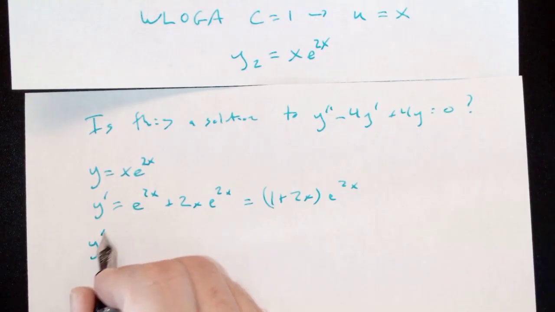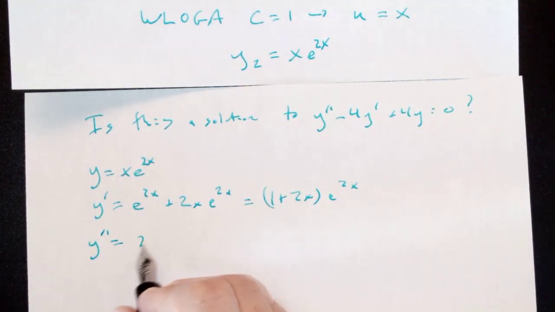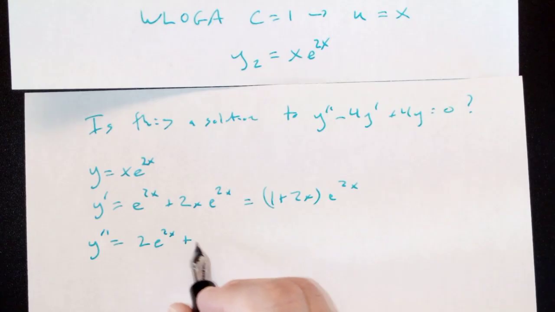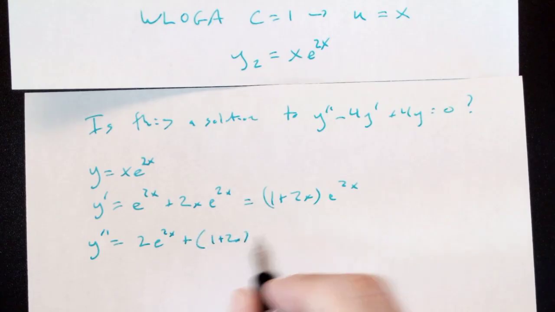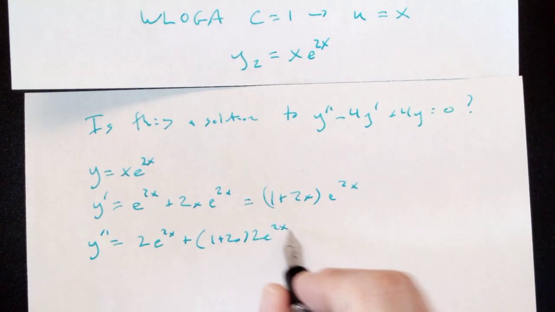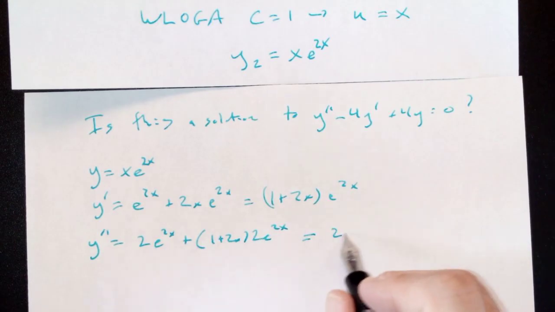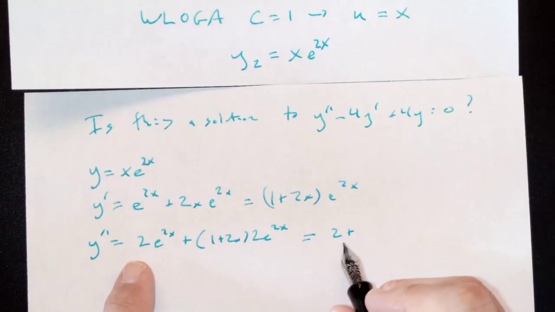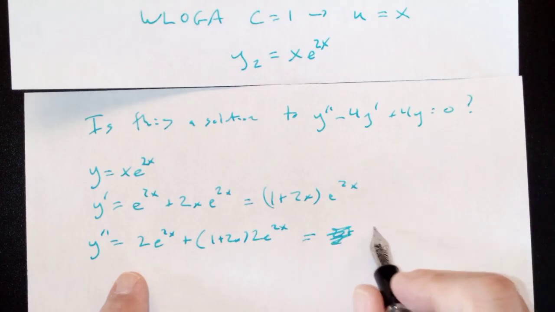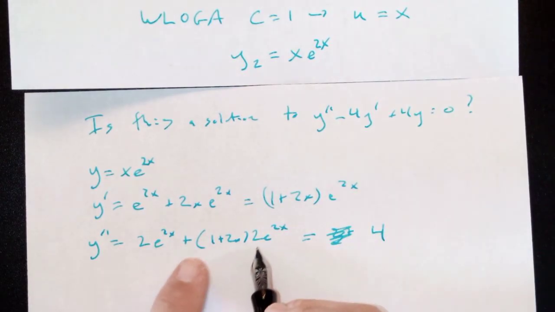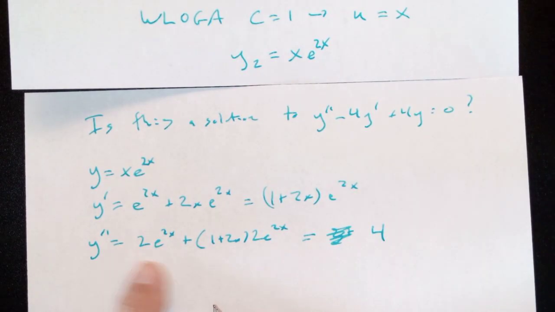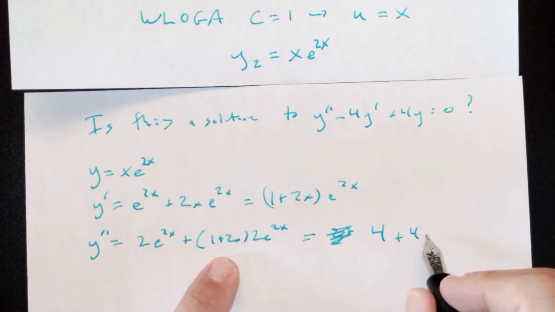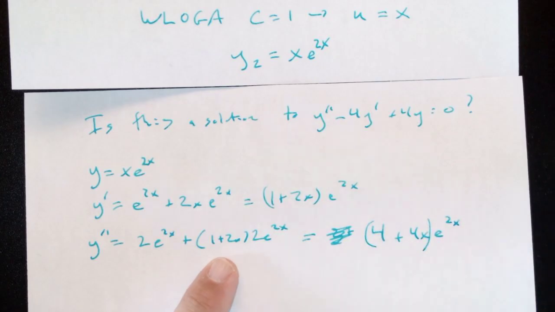And then y double prime, the derivative of this is 2 e to the 2x plus, leave the 1 plus 2x alone. The derivative of that is 2 e to the 2x. So I get 2 plus, oh, there's 3 of them. 2, I can add 4. There's 2 e to the 2x here. There's 2 more e to the 2x there, plus 4x e to the 2x on the outside.